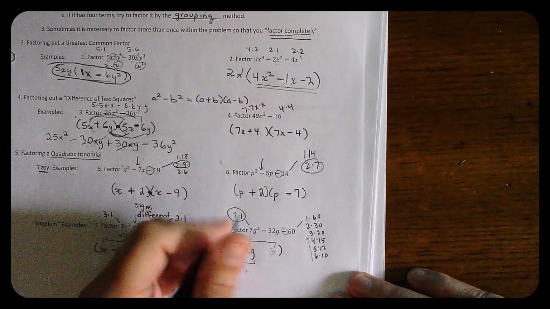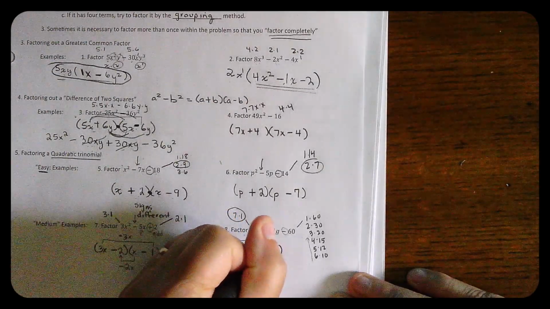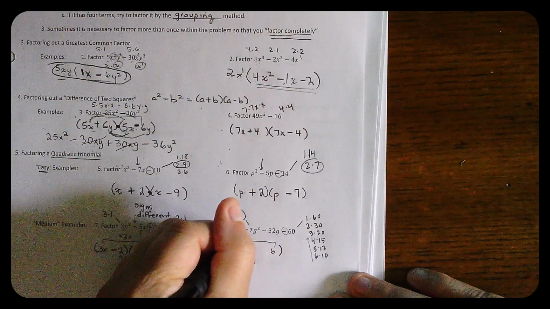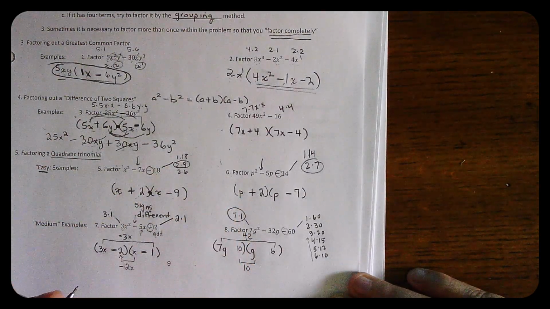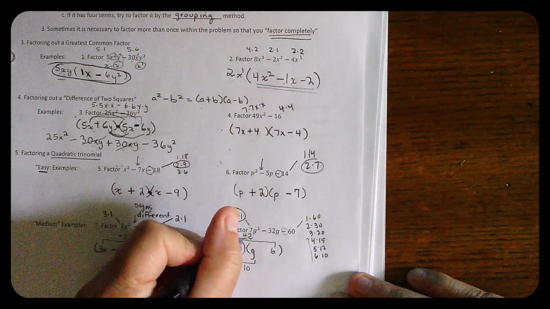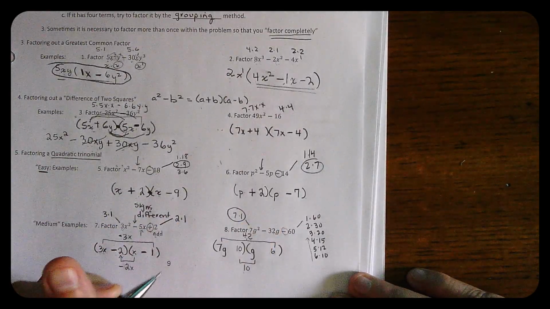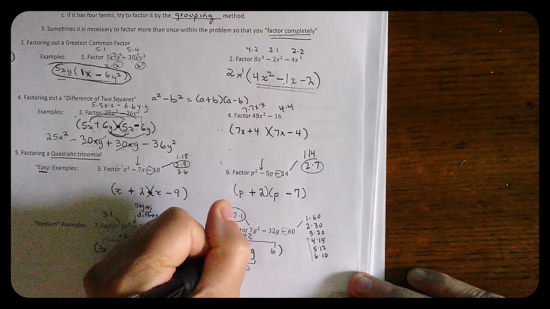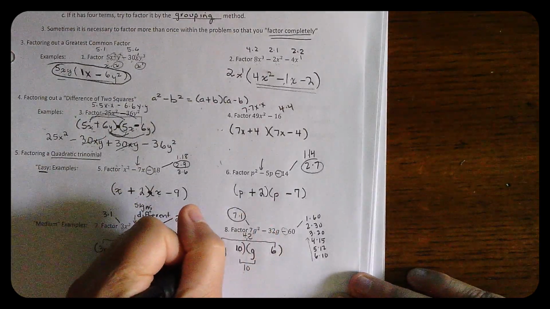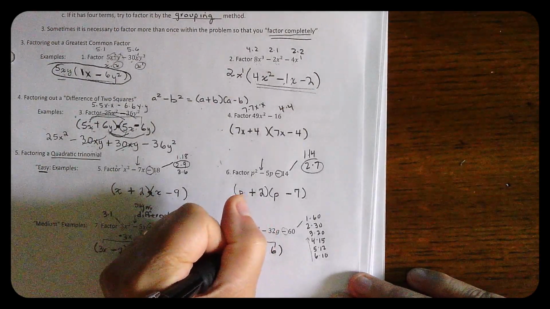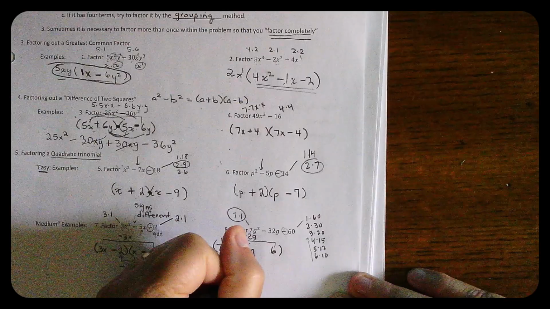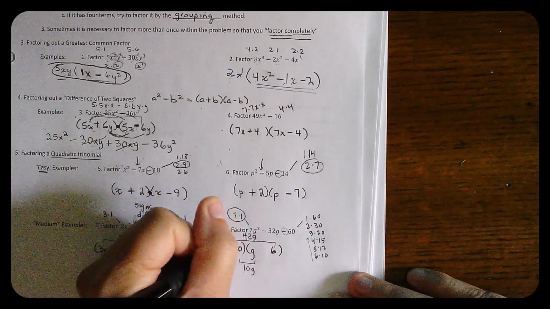All right, so I'll switch it and try 10 and 6. And that's 42 and 10. And on the second try, I got it because 42 take away 10 is 32. So see, I have the right numbers. So 7g times 6 is 42g. 10 times g is 10g. Now I've got the right numbers.